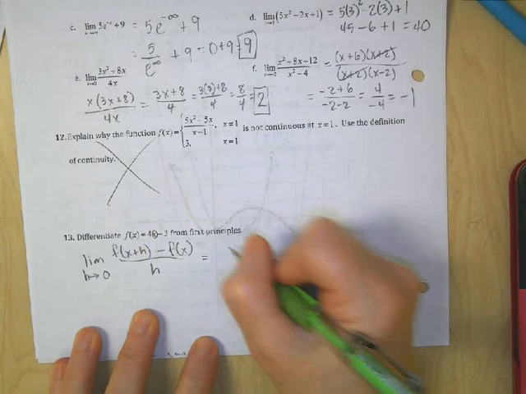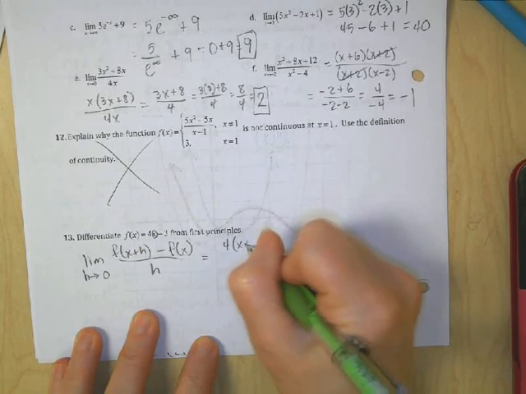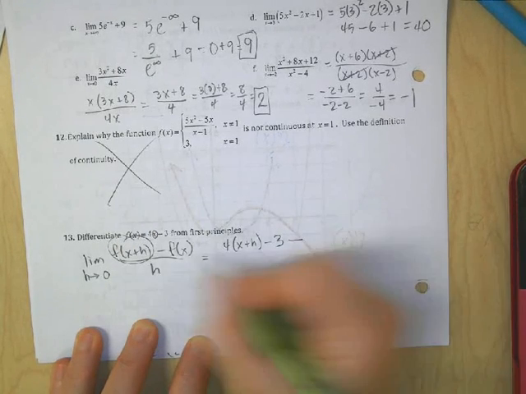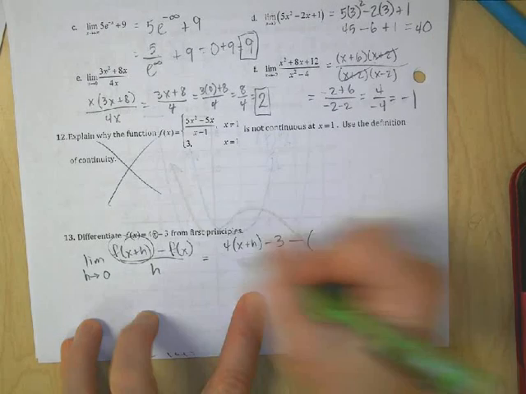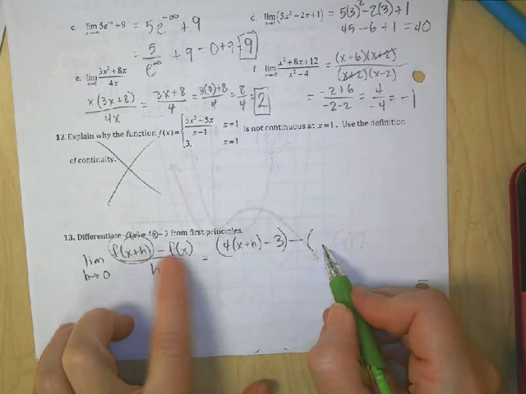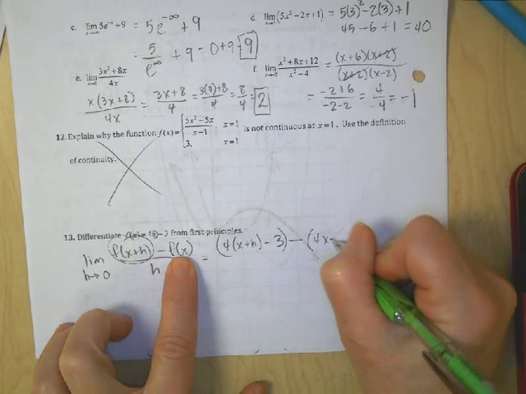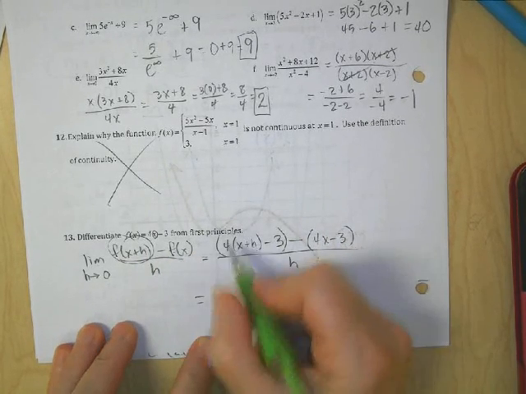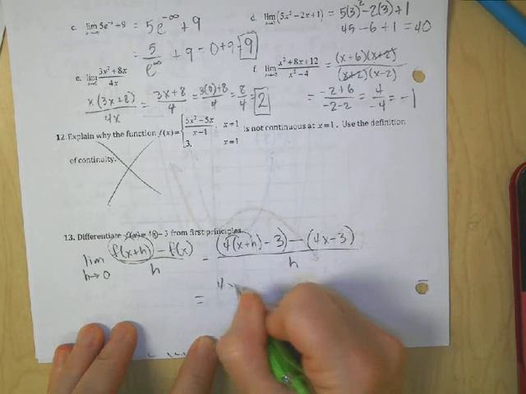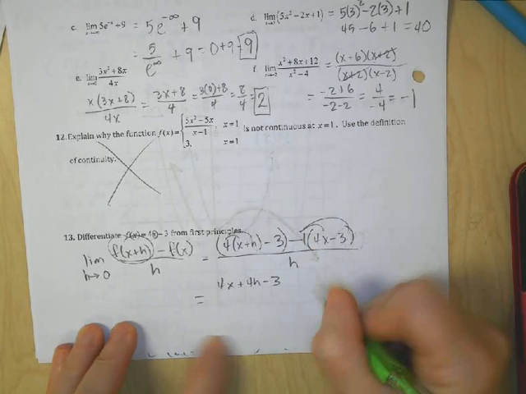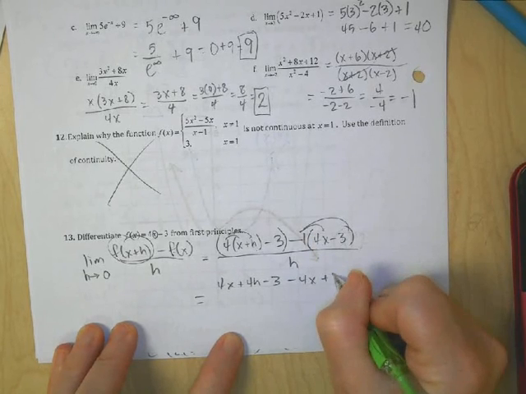So now we're going to plug in x plus h right here. So we're going to get 4 times x plus h minus 3. So I just did that part. Minus f of x. Okay, this is my f of x plus h, and now I'm going to plug in my f of x, which is 4x minus 3, all divided by h. I'm going to simplify this, distribute, I get 4x plus 4h minus 3, distribute this negative, minus 4x plus 3, all divided by h.